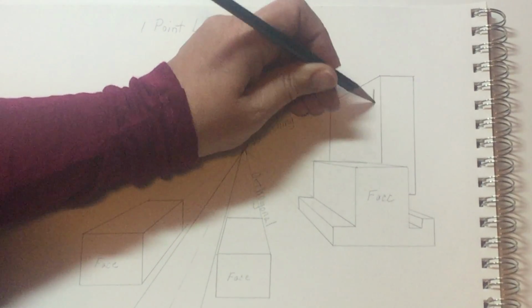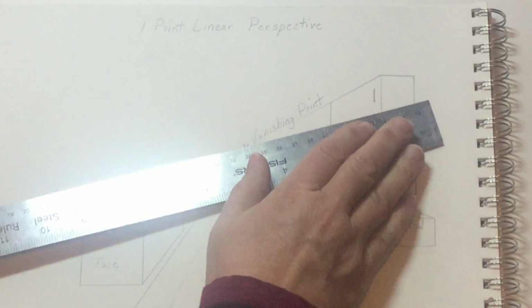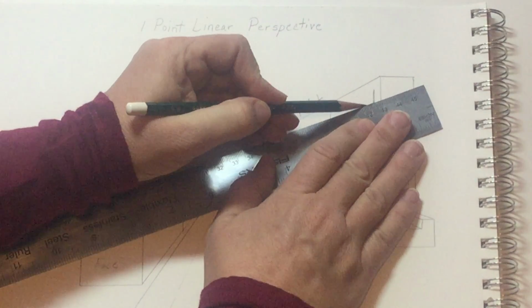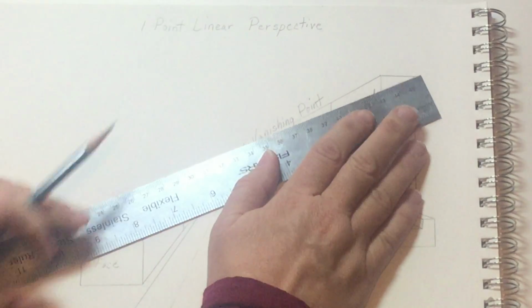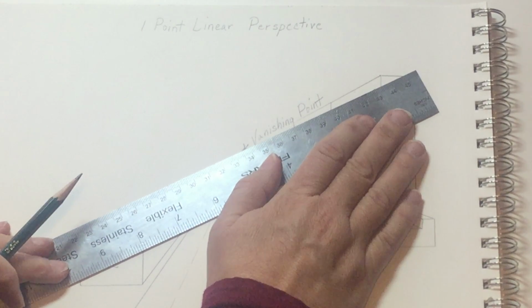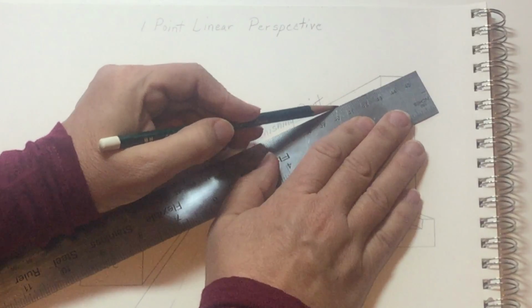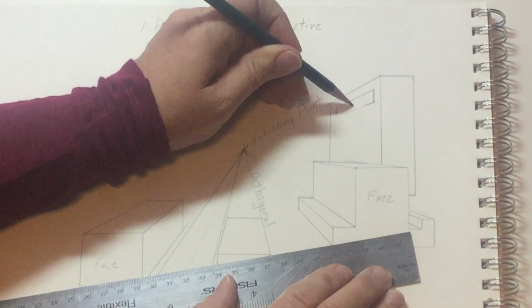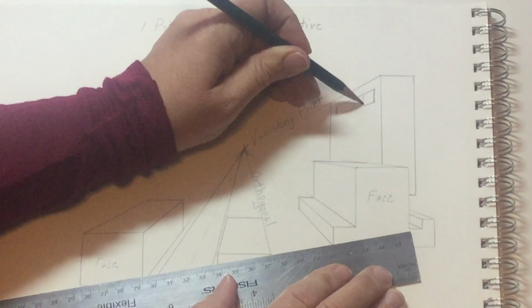If you want to put windows, draw the line closest to you, go to the vanishing point, from the top and the bottom of that line, and then you can cut things off.